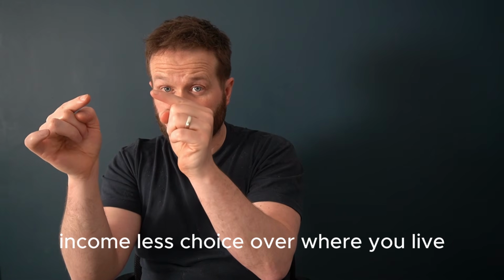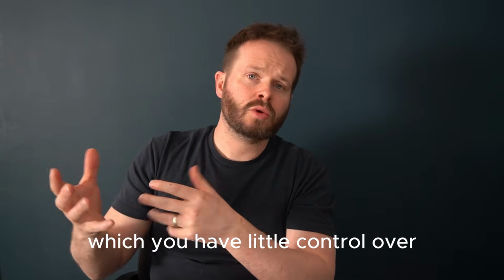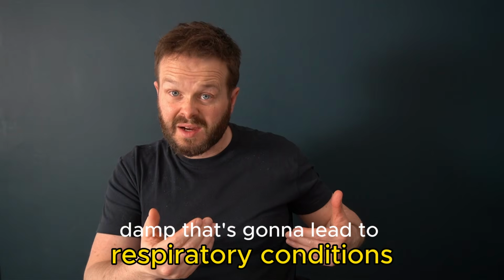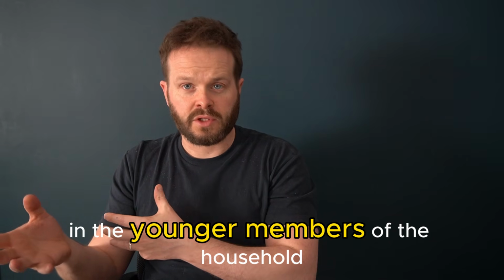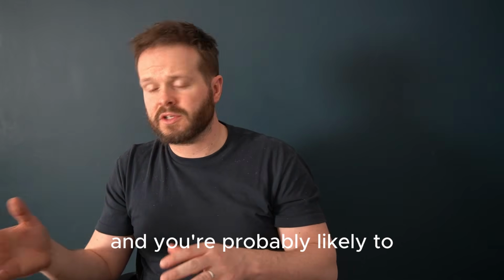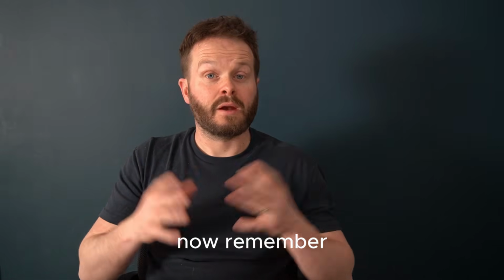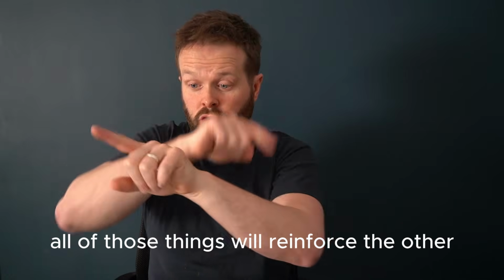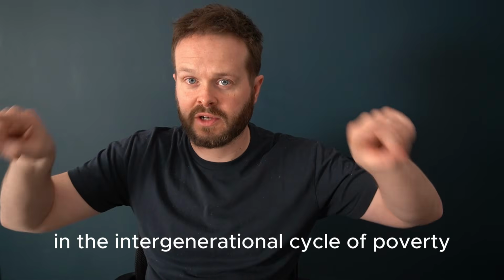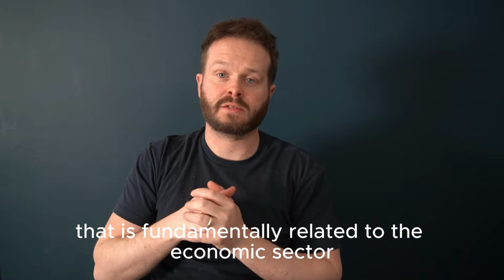Income, less choice over where you live, probably going to live in private accommodation, which you have little control over the standards of that accommodation. Might contain high volumes of mold, damp. That's going to lead to respiratory conditions in the younger members of the household. Attendance is going to drop, attainment's going to drop, and you're probably likely to get less educational attainment. Now remember, all of those things will reinforce the other. They all mesh, they all merge together, and suddenly you find yourself in the intergenerational cycle of poverty. So that is fundamentally related to the economic sector balance in your place.